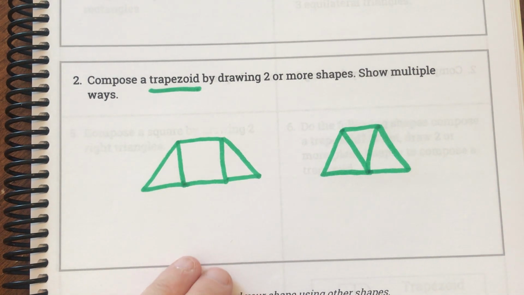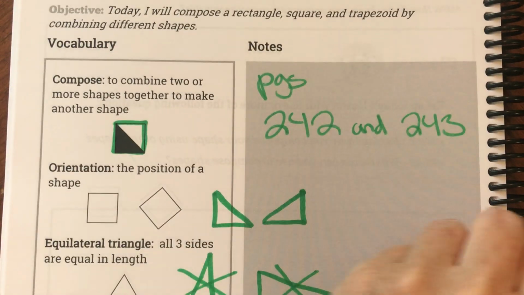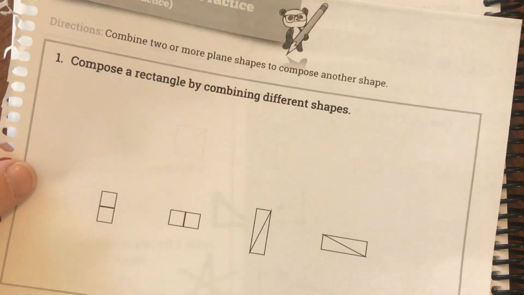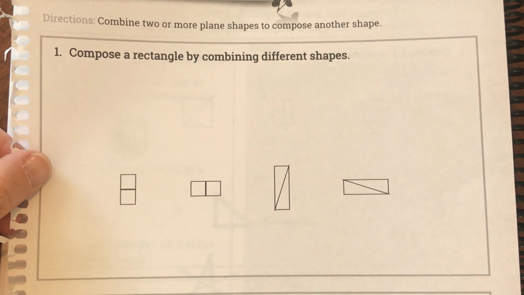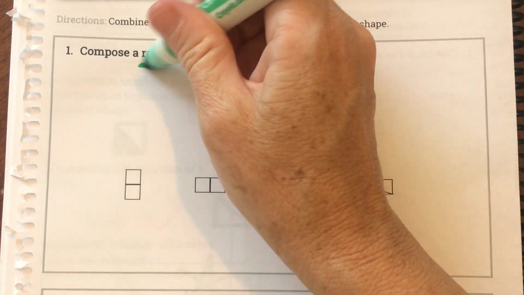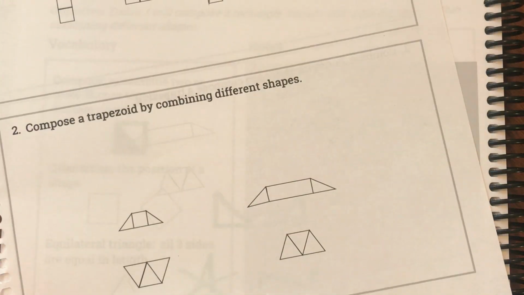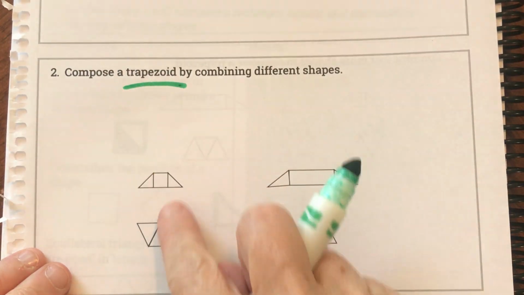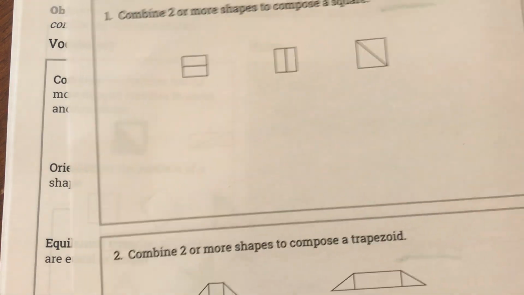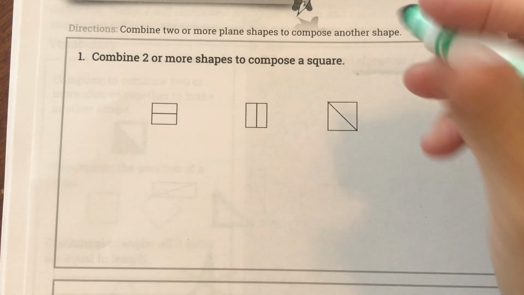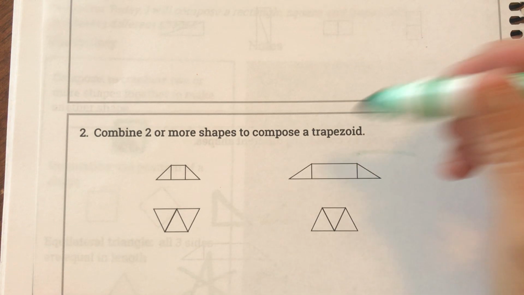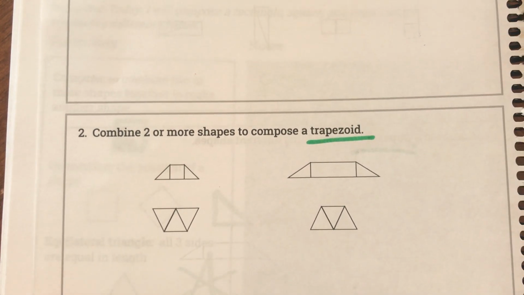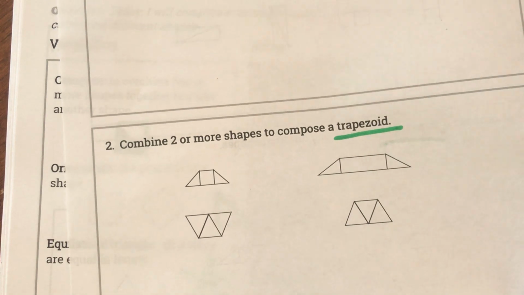Okay, so boys and girls, I had told you at the very beginning to look at page 242 and 243 to help you. Look at what's on page 242 and 243. They give you lots of ideas. So this one tells you on 242 different ways to make a rectangle. They also show you different ways to make a trapezoid. And on the back on page 243, they show us different ways to make a square. And then they also show us again different ways to make a trapezoid. Okay, so this could be a good resource for you to look at to help you.